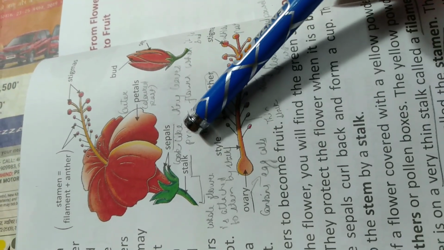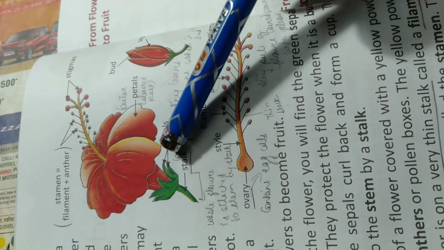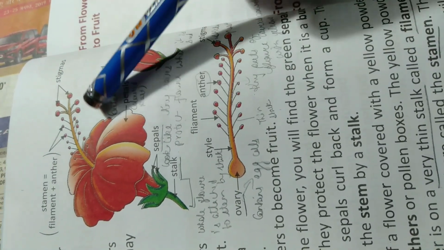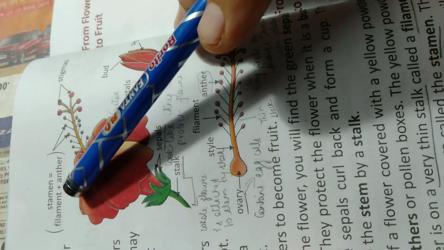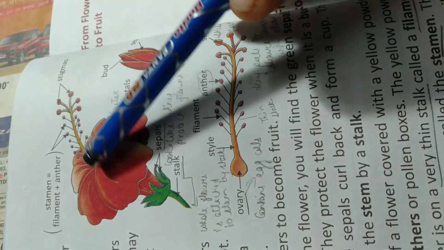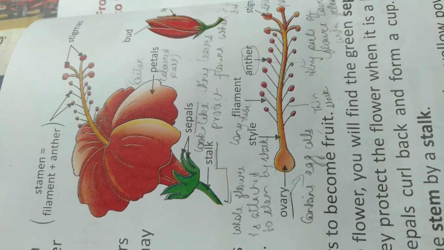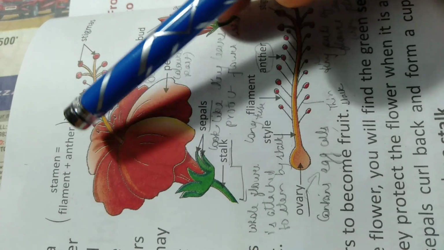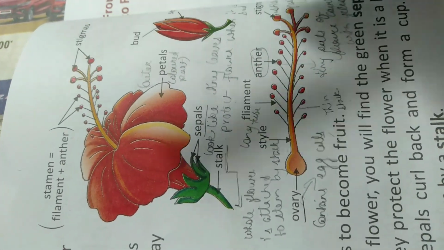Next is a stalk. The whole flower is attached to the stem by the stalk. Then stamen. Stamen is equal to filament plus anther. Now, children, what is a stamen? Stamen is a combination of filament and anther.